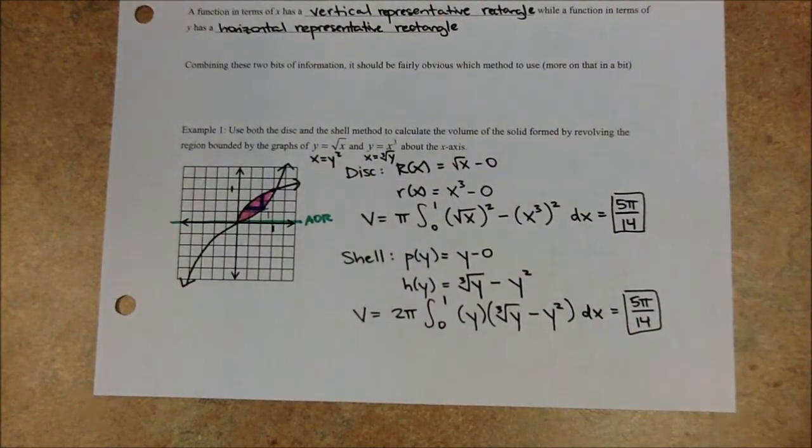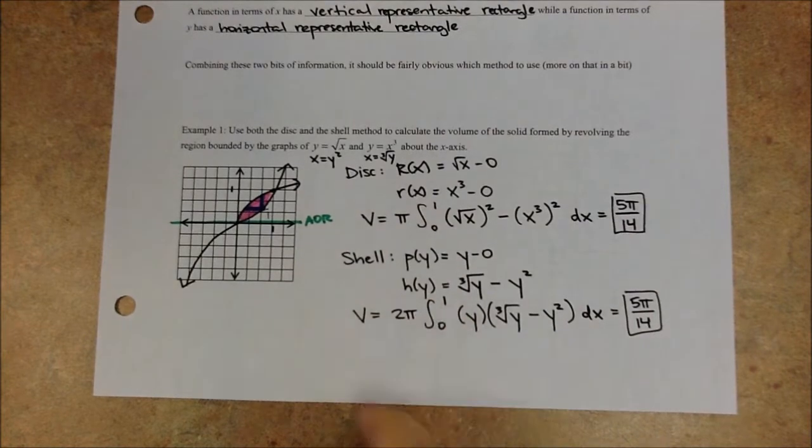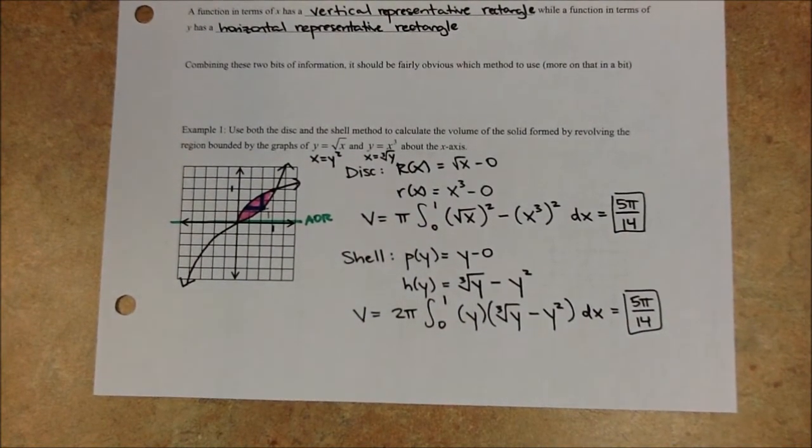So just to talk about this one really quickly, it's not that either the disk method or the shell method is ever always easier. Like, it's not like, oh, the disk method is always easier. It depends on what you're given. The fact that we are given functions in terms of x and the fact that we are given a horizontal axis means that the disk method was easier, because when we did the shell method, we had to rearrange the functions. So the easiest way to do this is not rearranging the functions and just letting the axis choose which method you're going to use.